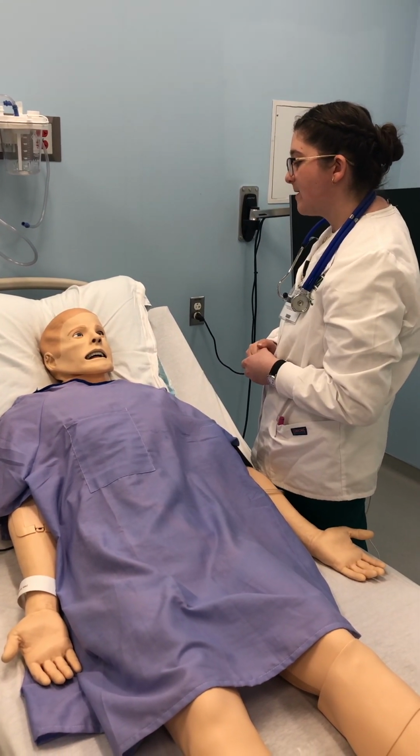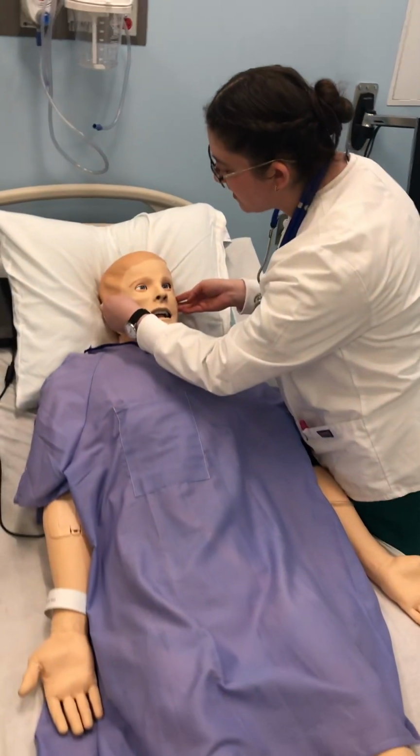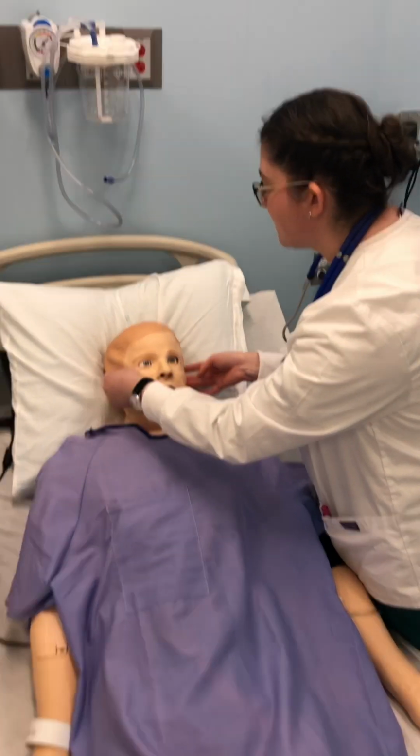Next, I'm going to palpate the lymph nodes, starting at the preauricular lymph node, which is in front of the ear. So I'm going to do the preauricular and run my fingers through it.